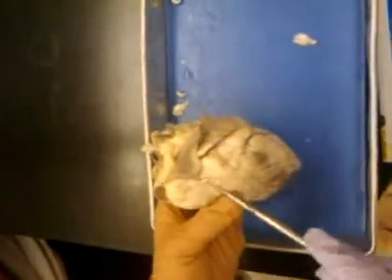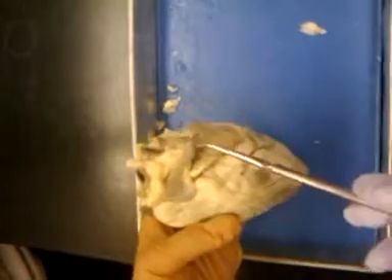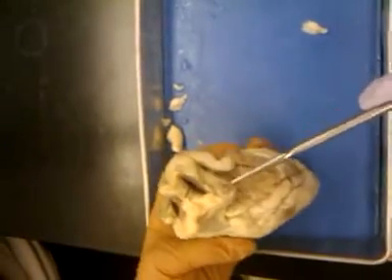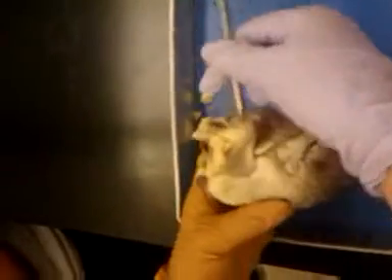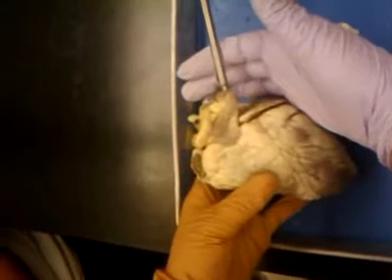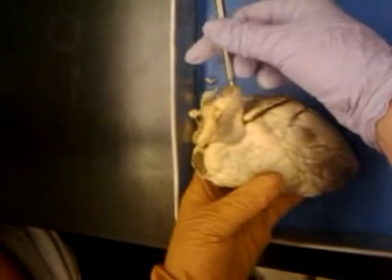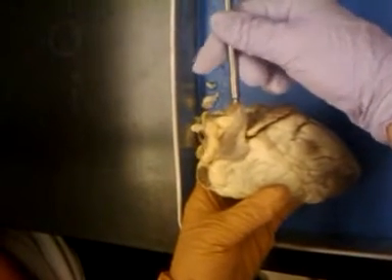As far as the vessels, the most anterior vessel here is the pulmonary trunk. The pulmonary trunk is going to transport blood from the right ventricle to the pulmonary arteries and then to the lungs. This is deoxygenated blood.